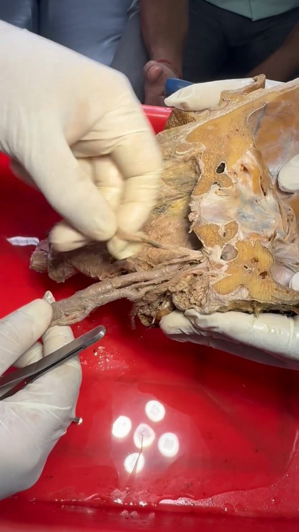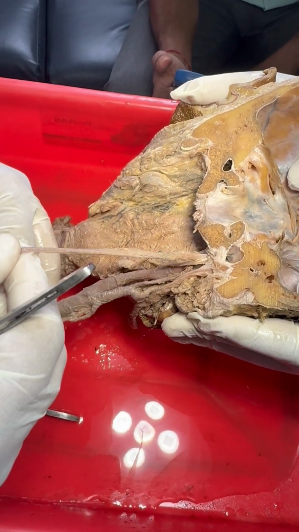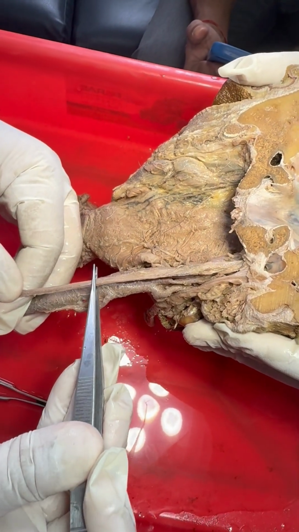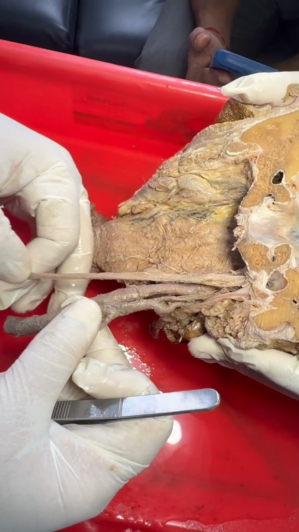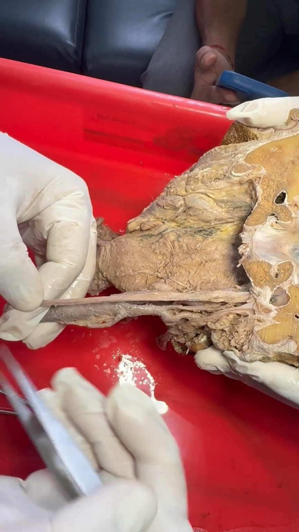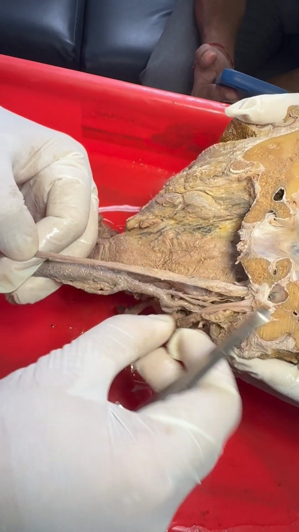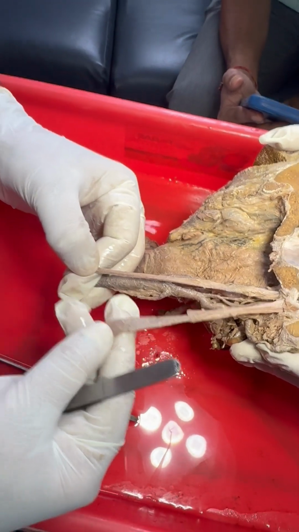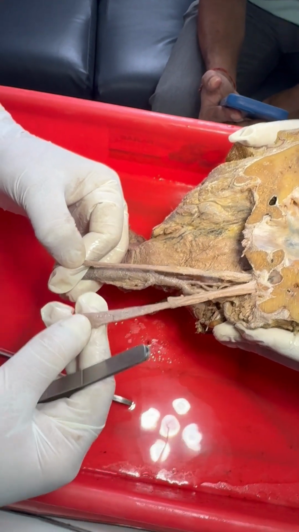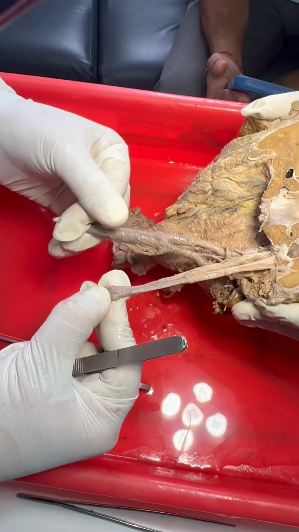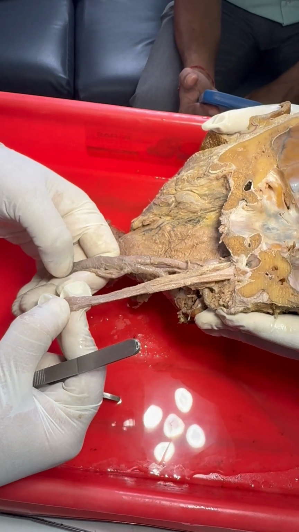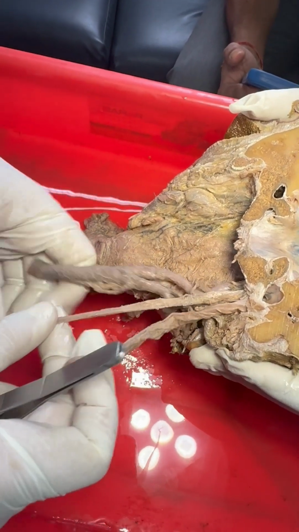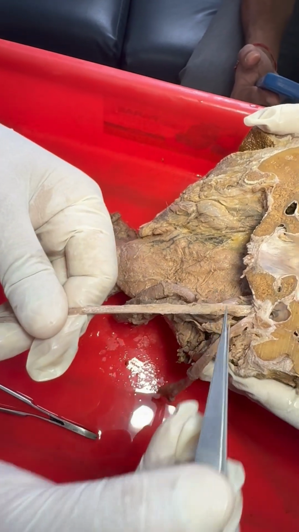And see here, can you see this particular structure which I am holding now? This is present a little medial to the arterial system. This particular structure present here is your internal jugular vein. The common carotid artery divides into two branches, and present in between them like this is the vagus nerve. This one is the vagus nerve.